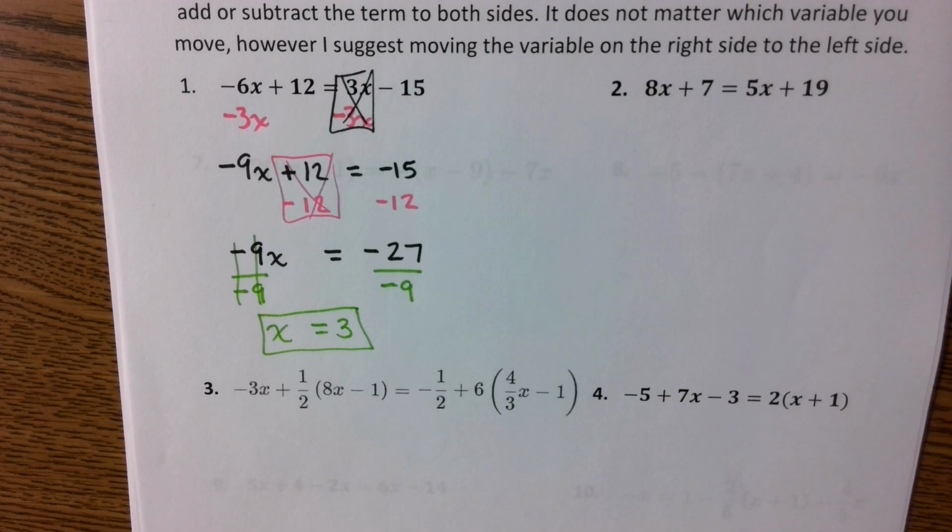So once again, start with the variable that's on the right side. Move it to the other side by either adding or subtracting the variable term. And then you're just down to a two-step equation. Get rid of the constant, get rid of the coefficient.